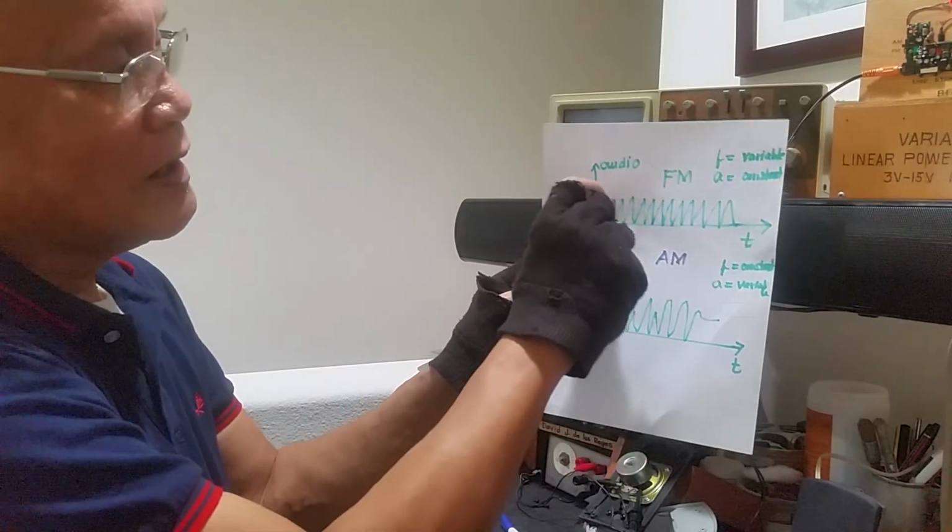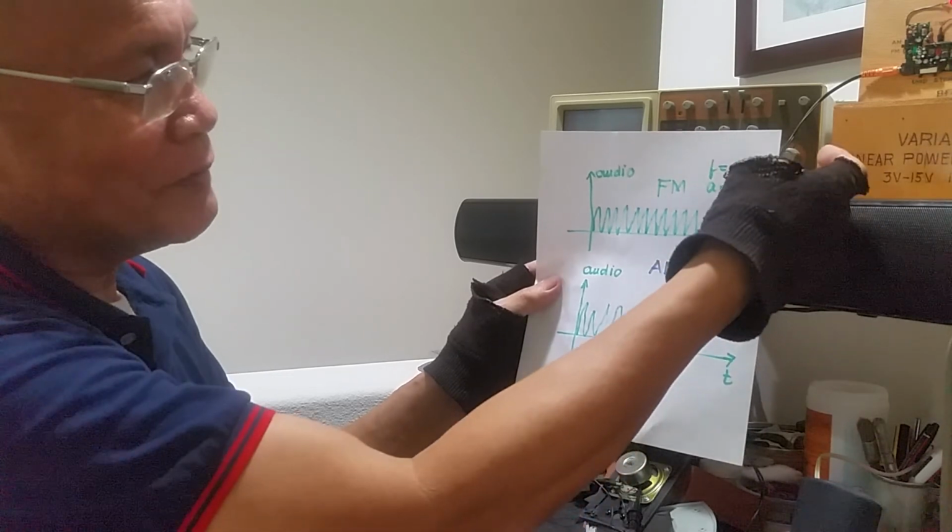For FM receiver, the magnitude is almost constant. The one that varies is the frequency.